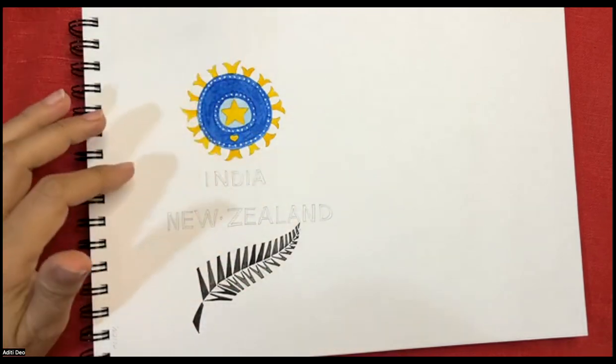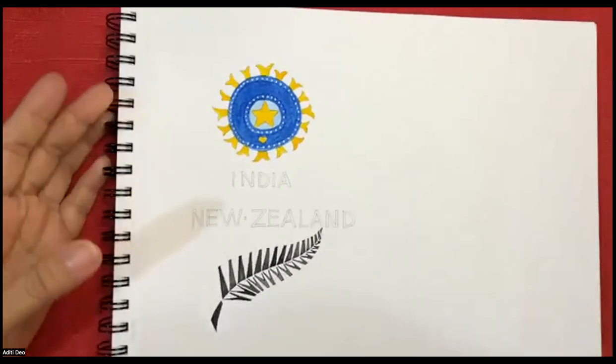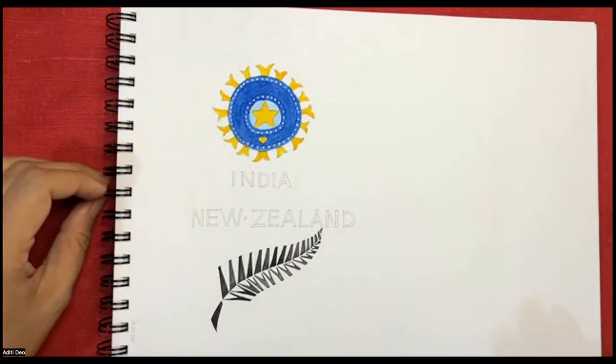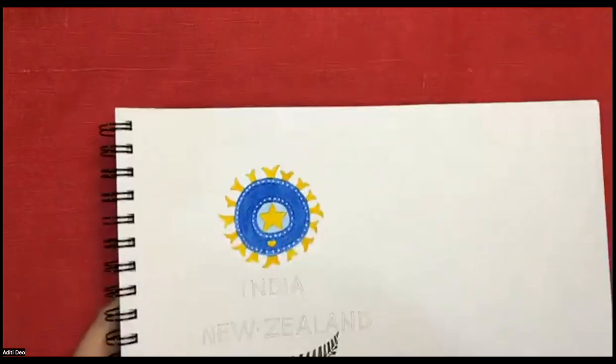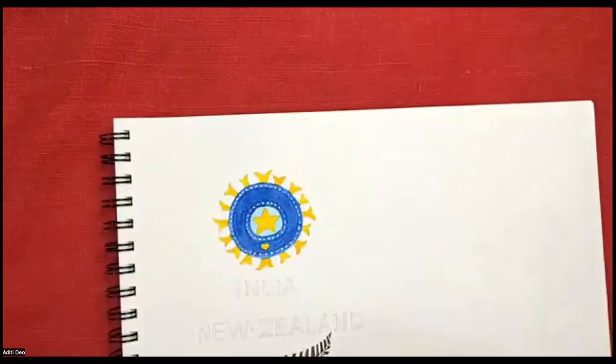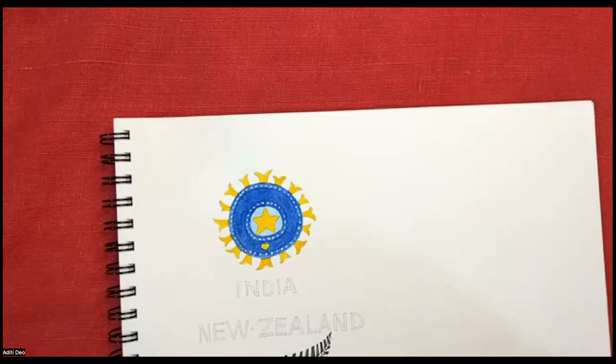Now, these things, the symbols, are called crests. I'm trying to find out what crest means.